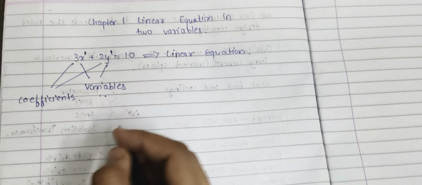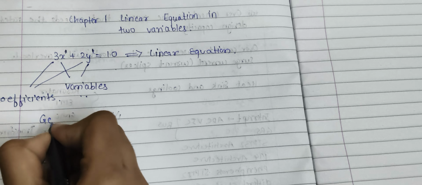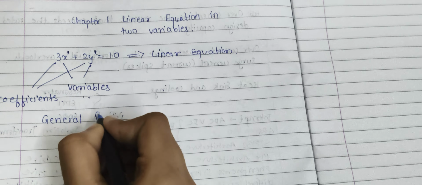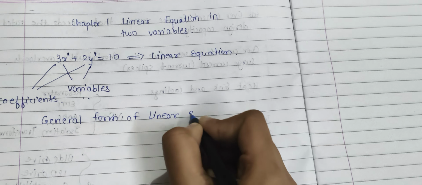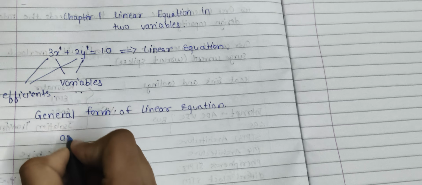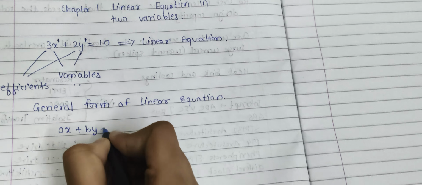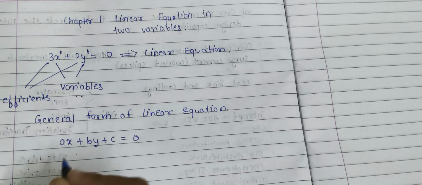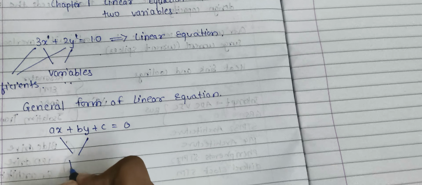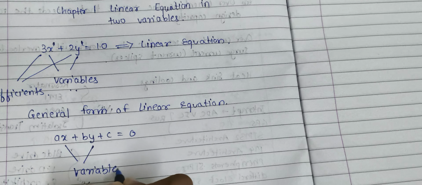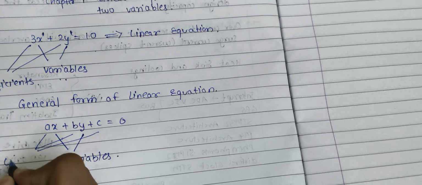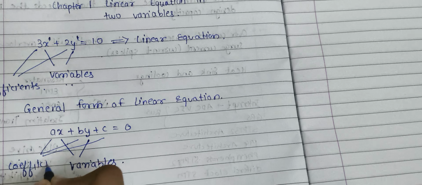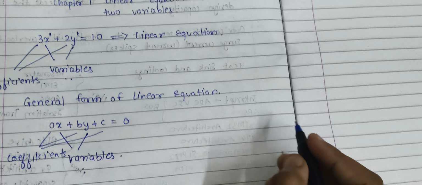So we will discuss the general form of linear equation. The general form is ax plus by plus c equal to 0. In this, x and y are variables, a, b and c are coefficients.